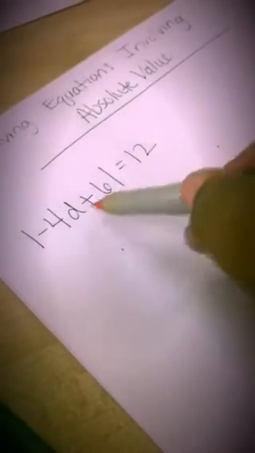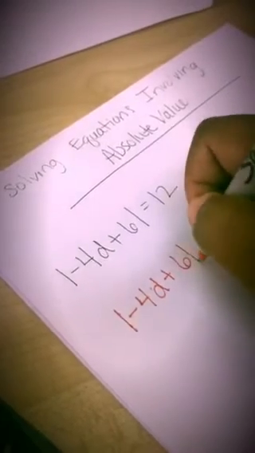Now we're going to take another example. In this case, there is no substitution. You actually have to solve for the variable, and then graph the solution set. Here is our original problem. I need to determine what D would be when it is negative, or what D would be if it was positive. So I'm going to rewrite the original problem. We have the absolute value of negative 4D plus 6 equals 12. So the absolute value of negative 4D plus 6 is 4D plus 6 equals 12.